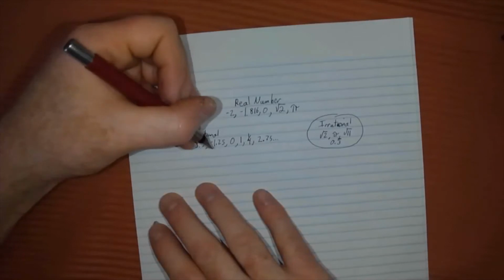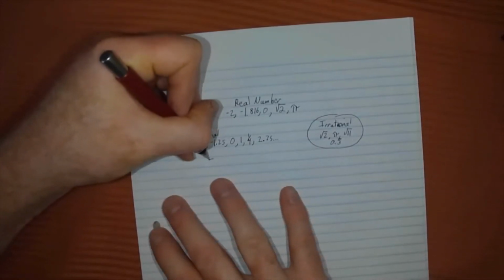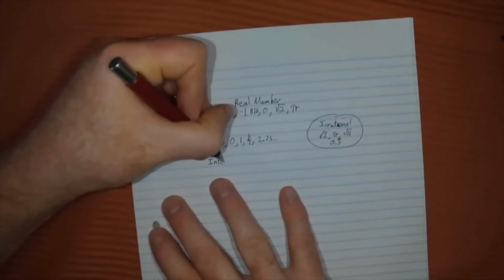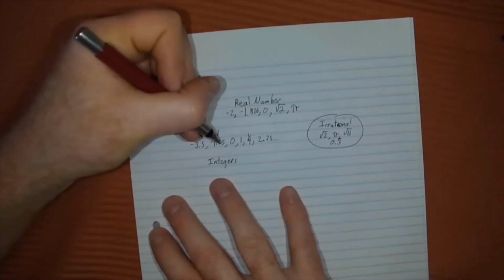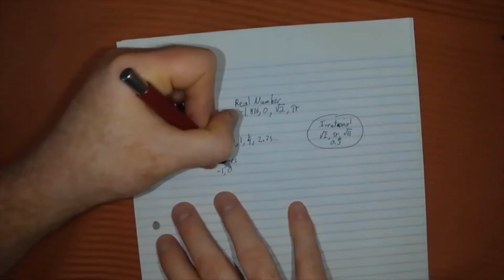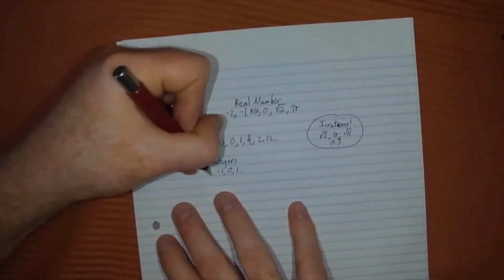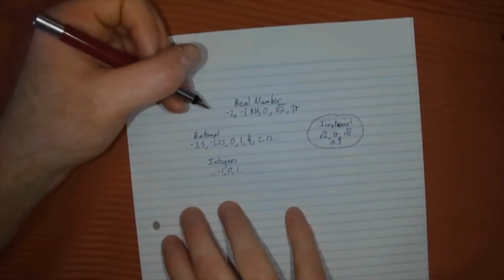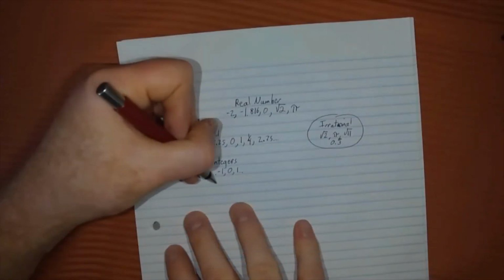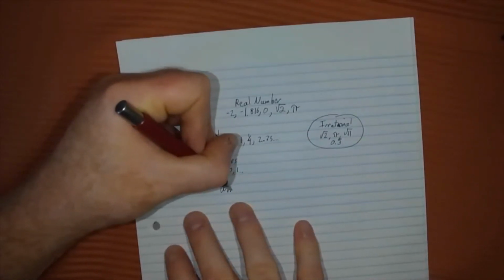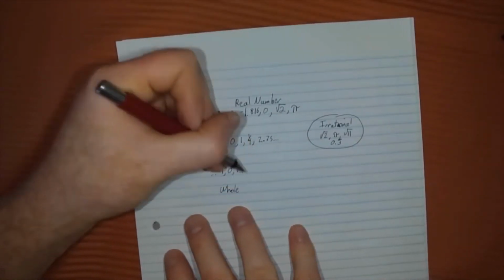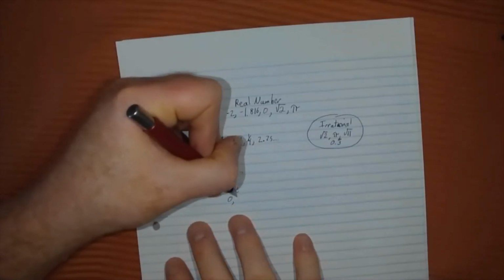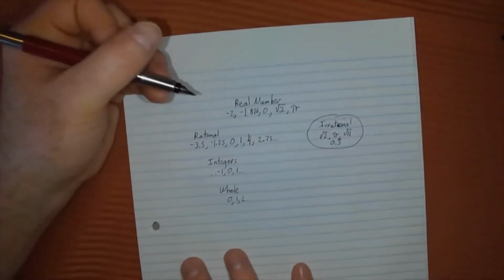Now we can break rational numbers into subsets. It could be broken down into integers: -1, 0, 1, continuing on. We could break integers into whole numbers: 0, 1, 2, dot, dot, dot.